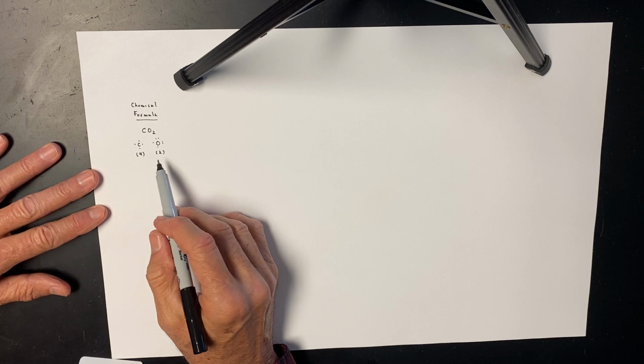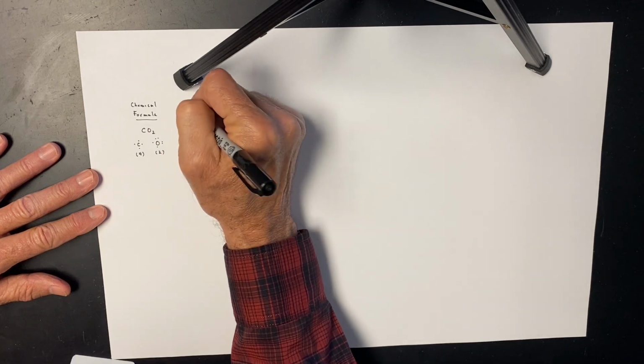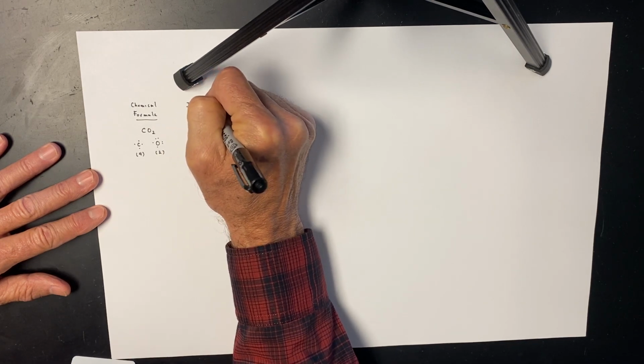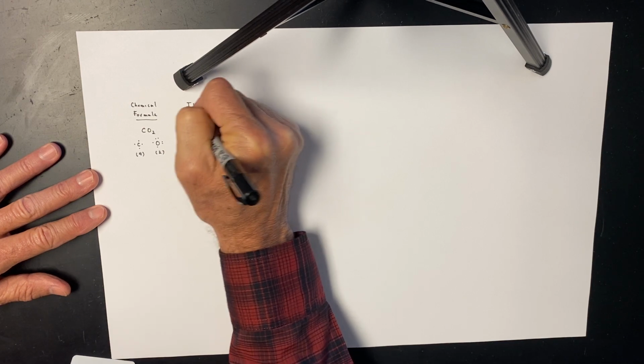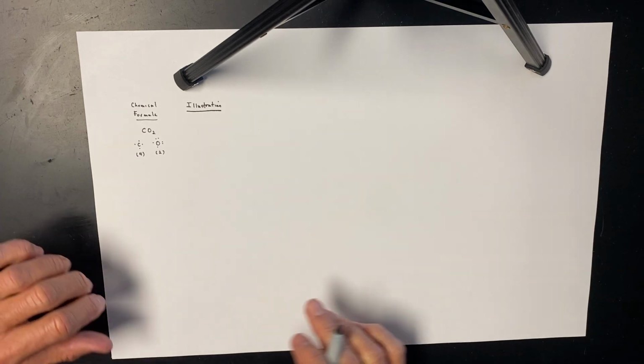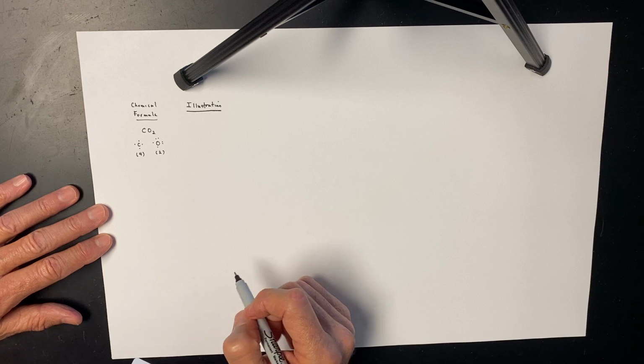Whichever atom has the greater number of unpaired valence electrons is going to be designated the central atom. So in this case, carbon is going to be our central atom because it has a greater number of unpaired valence electrons. As always, I want you to include a column called illustration, which really is the last thing you do once you've completed the paperwork. Once you've modeled your molecule, then you complete the illustration.